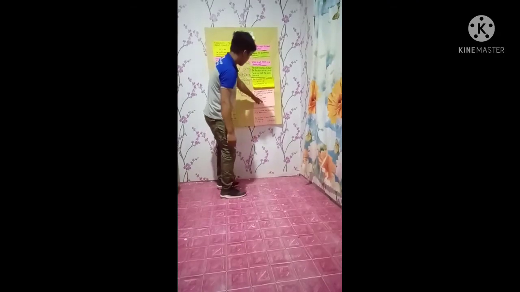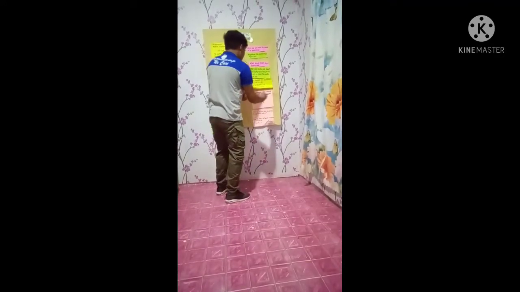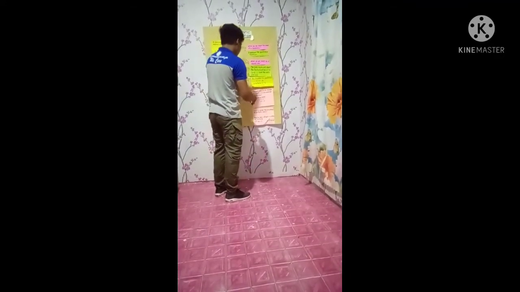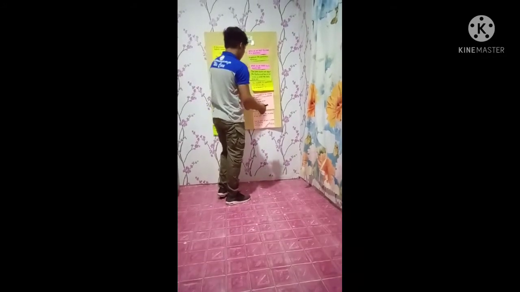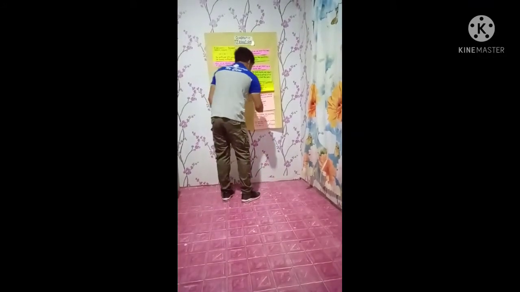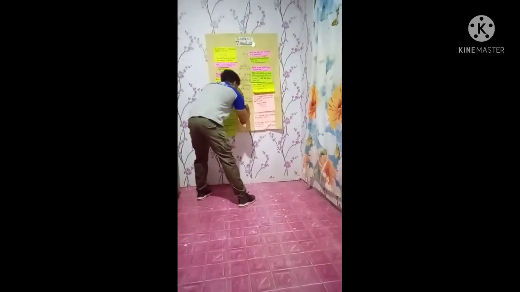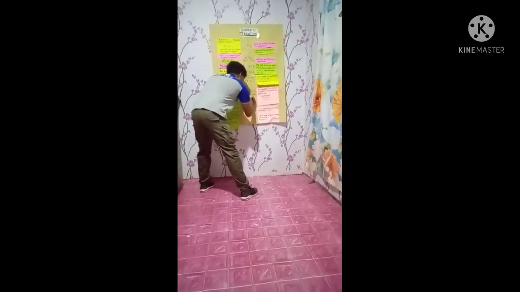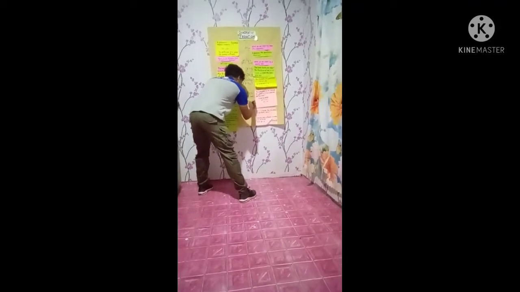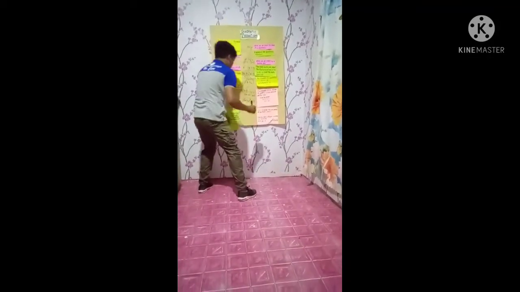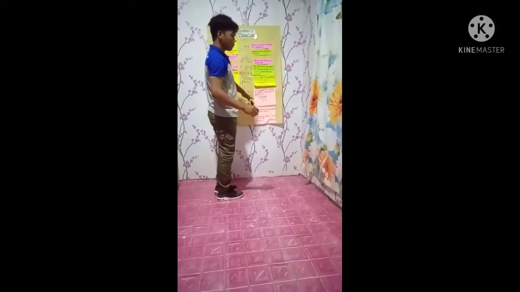Yan ang factor natin. So, para makuha natin yung standard form nito, we need to multiply lang ang x plus 3 and x minus 1. So, pag minultiply natin, may gagamitin tayong methods.